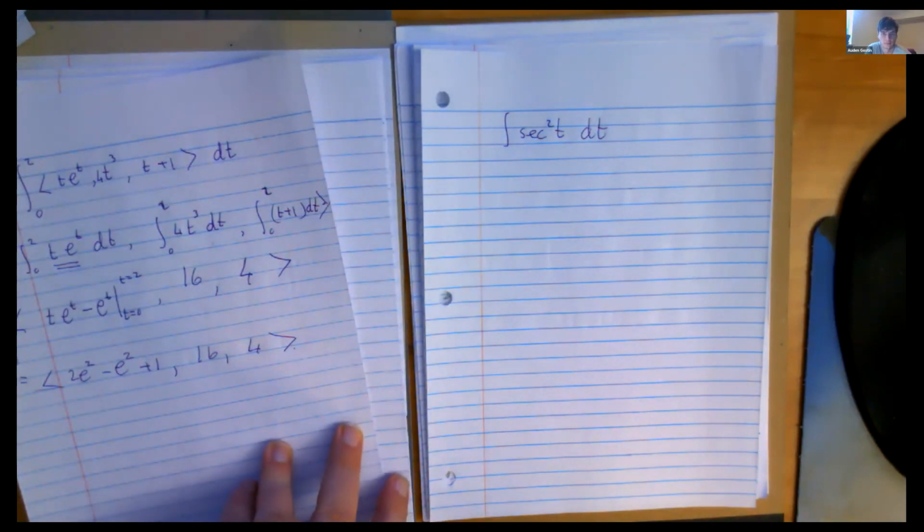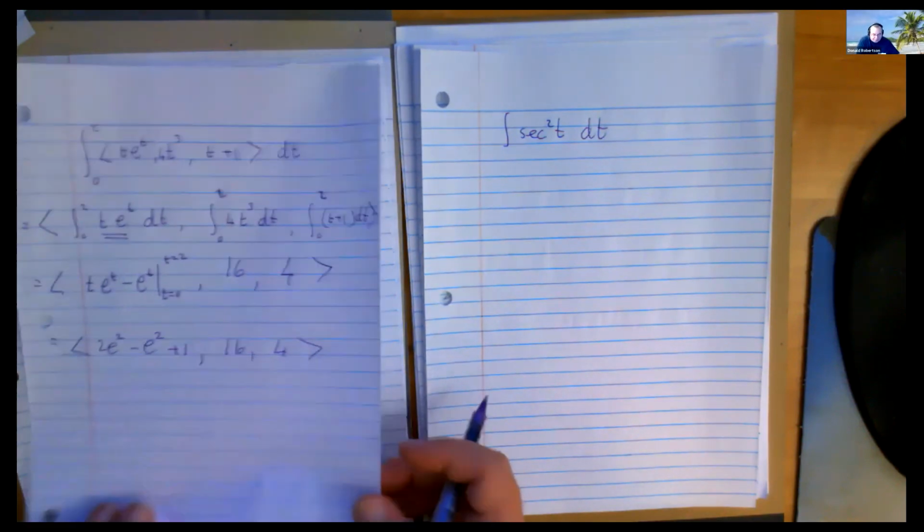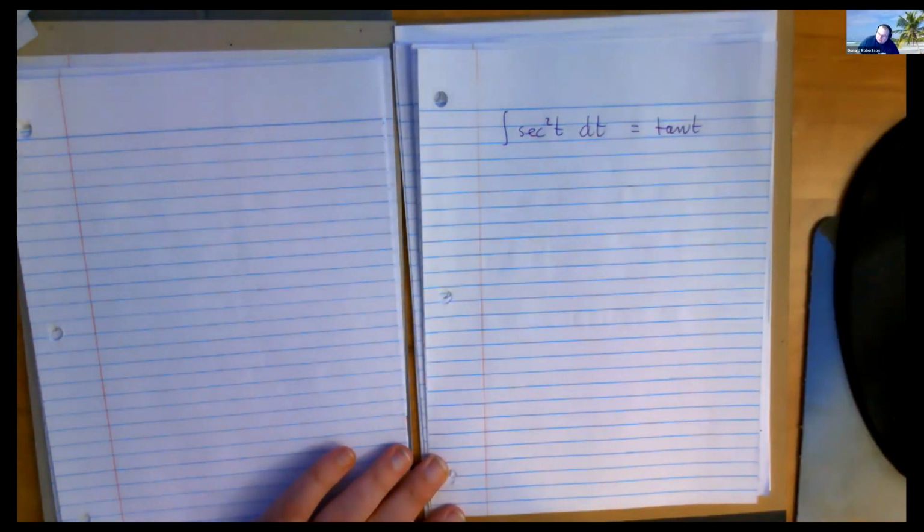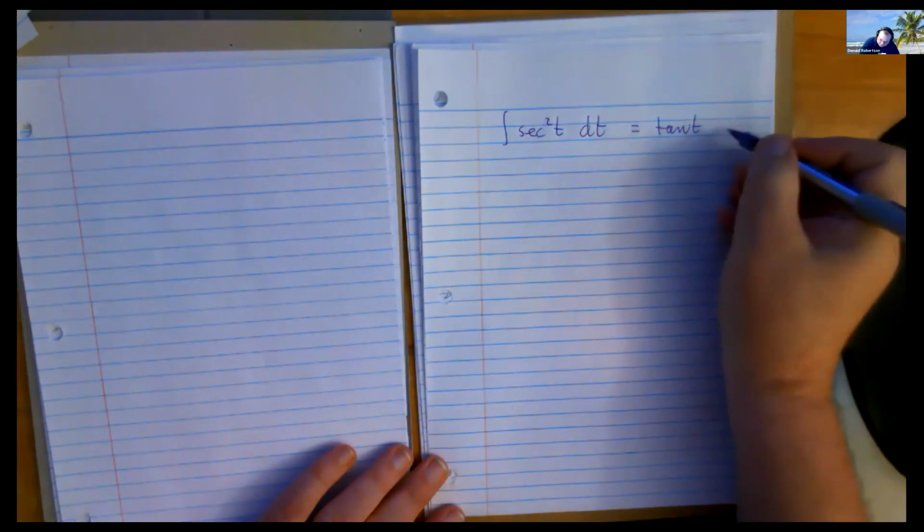Nope. But keep going. Integral of secant squared. See, this is the rusty part because you haven't done it for 6 months. Say again? Tangent. It's just tangent, plus C, I guess. The plus C's probably won't matter because all these integrals are going to have from 0 to 2 on them anyway, for the majority.